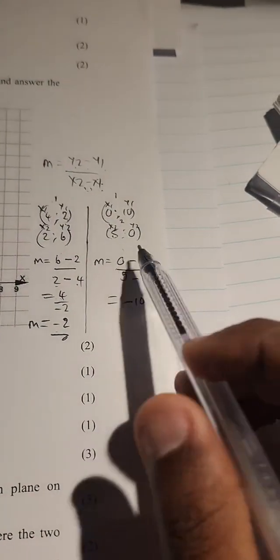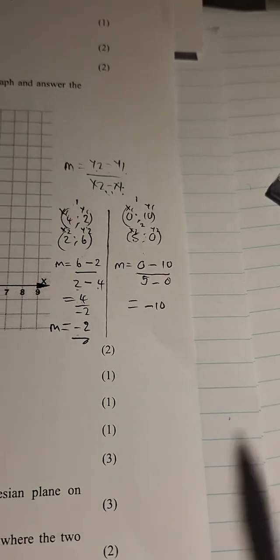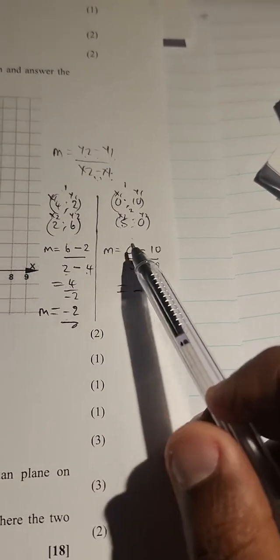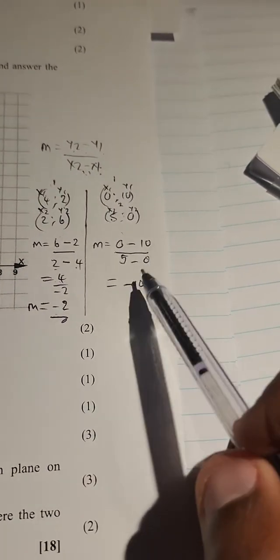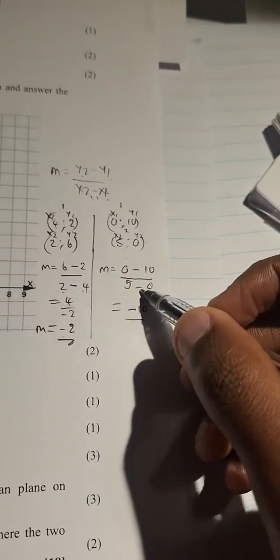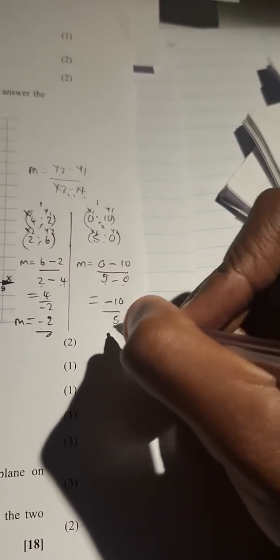Please, by now, you should know how to add and subtract integers. If you don't know, please take your calculator and punch this in. 0 minus 10. Your calculator will give you the answer. Please. We can't be messing up addition and subtraction, guys. 5 minus 0 is 5.